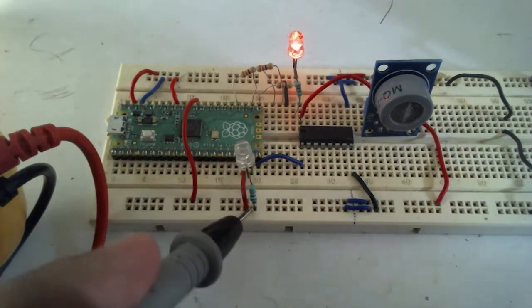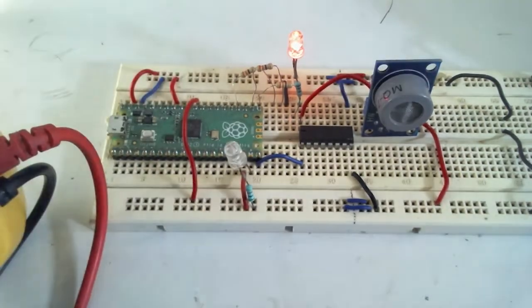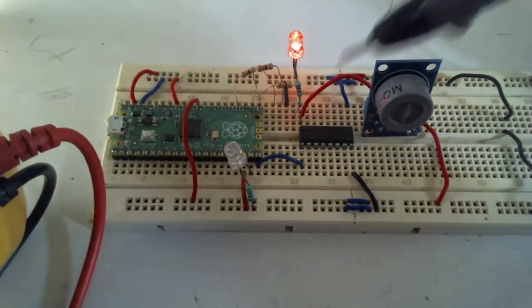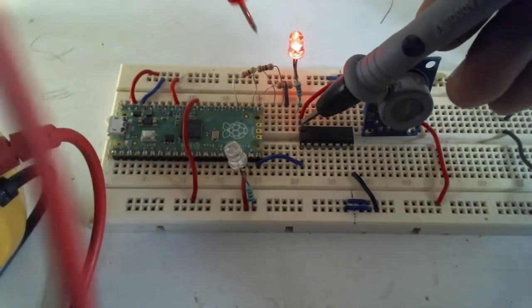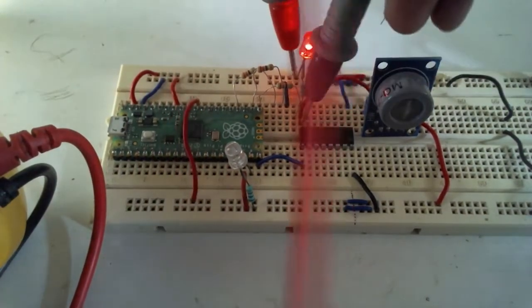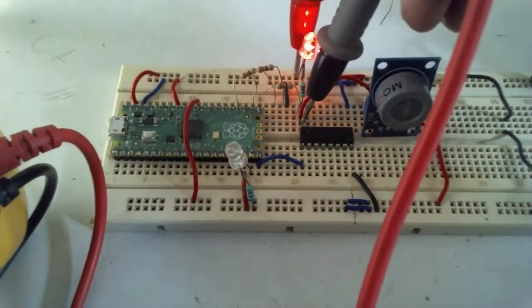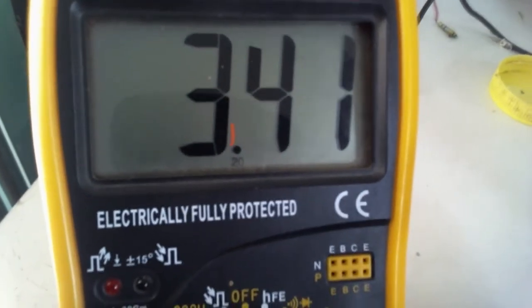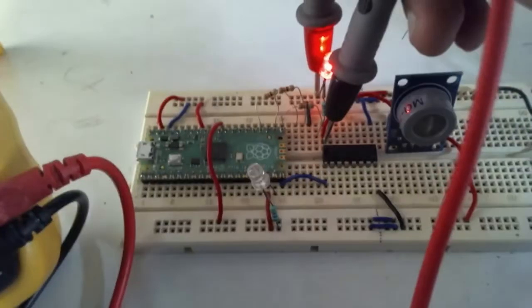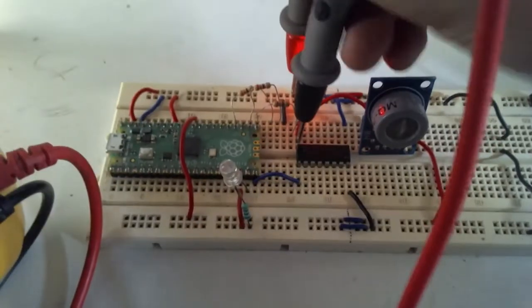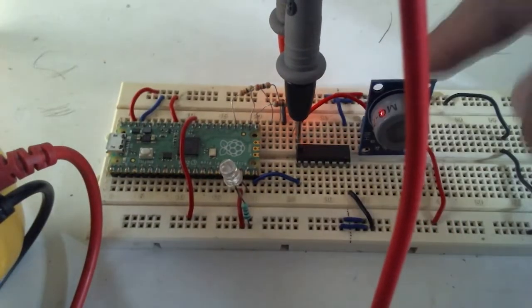Here you can see 5 volts. So it's switching ground. I'm probing it like this: ground at the output and positive here. So it must be 5 volts. But as you can see, it's not 5 volts, it's 3.3. Why is that? Because of the loading effect of this heater coil.